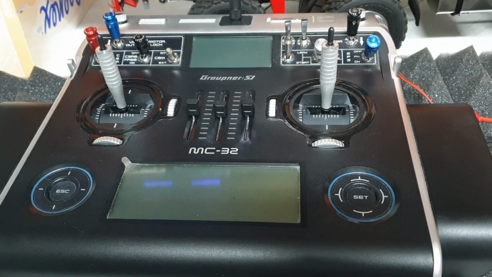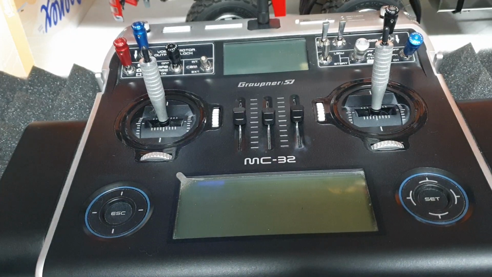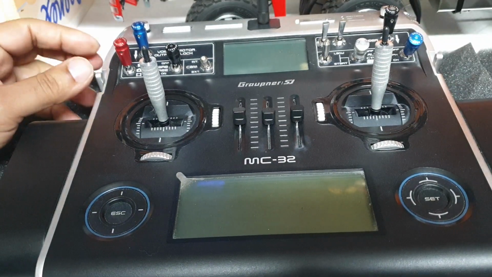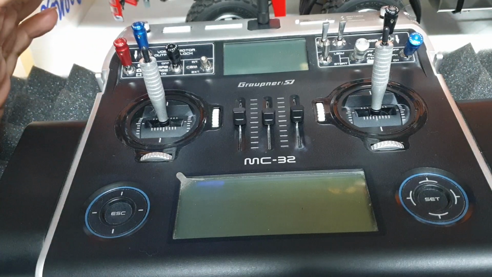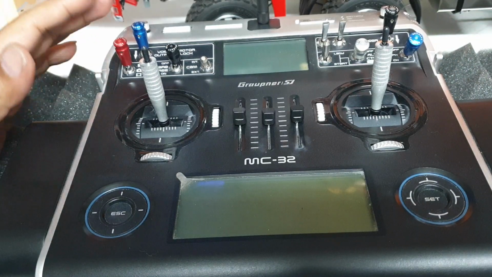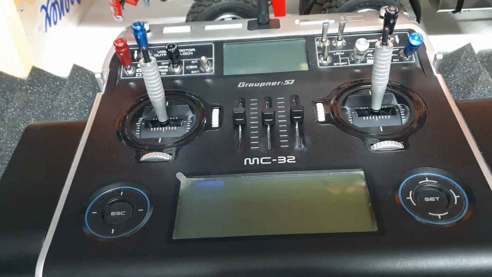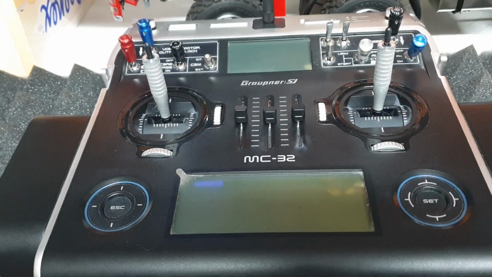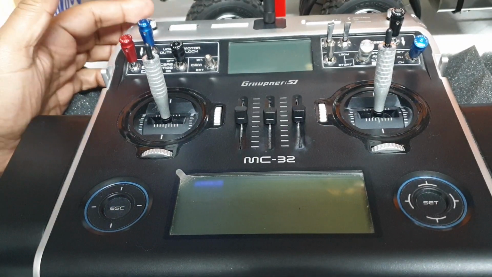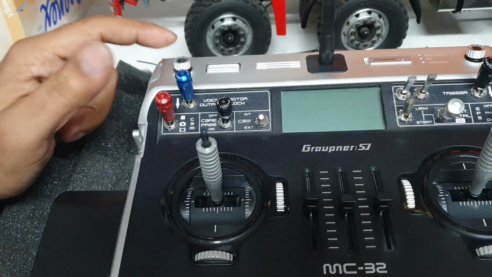So Corey, I'll just walk you through this second video about the radio itself. It's quite simple once you understand this radio. On this radio, you can assign any function to any of these switches up here. It's good to have a pattern so that it's unified and everything is set up the same way for every single model.